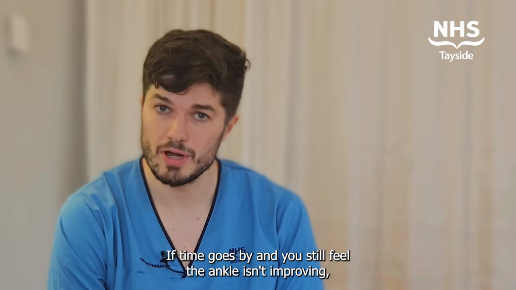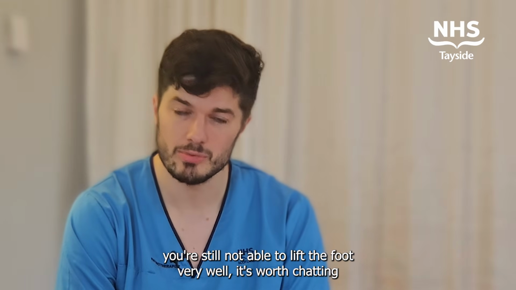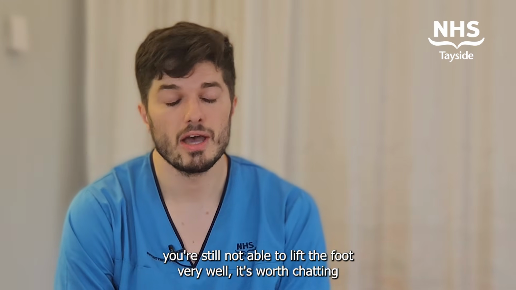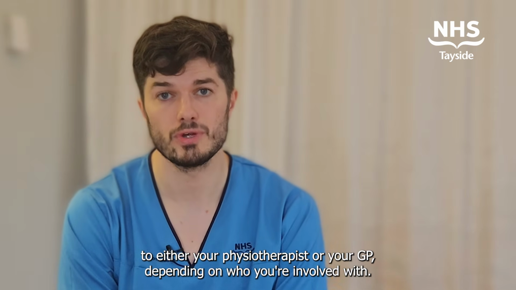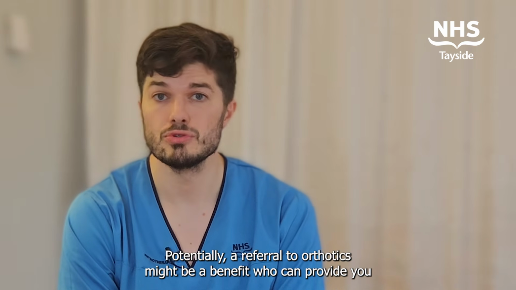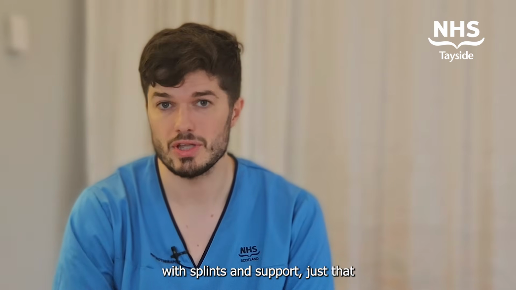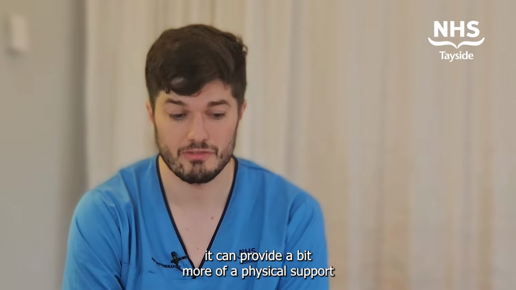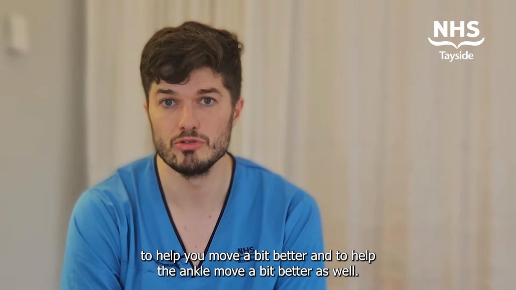If time goes by and you still feel the ankle isn't improving, you're still catching your foot, you're still not able to lift the foot very well, it's worth chatting to either your physiotherapist or your GP, depending on who you're involved with. Potentially a referral to orthotics might be a benefit, who can provide you with splints and support, just so it can provide a bit more of a physical support to help you move a bit better and to help the ankle move a bit better as well.